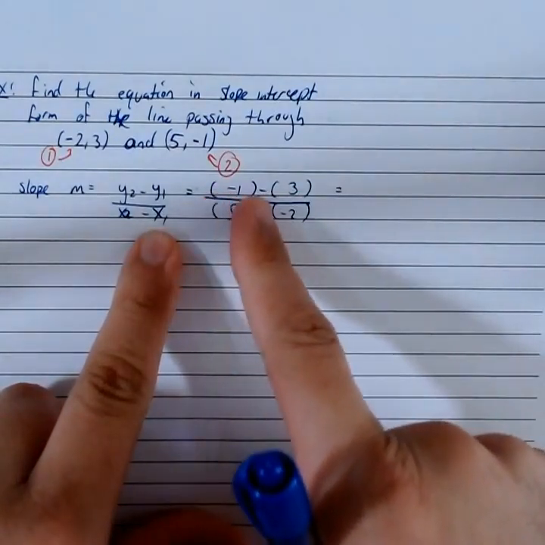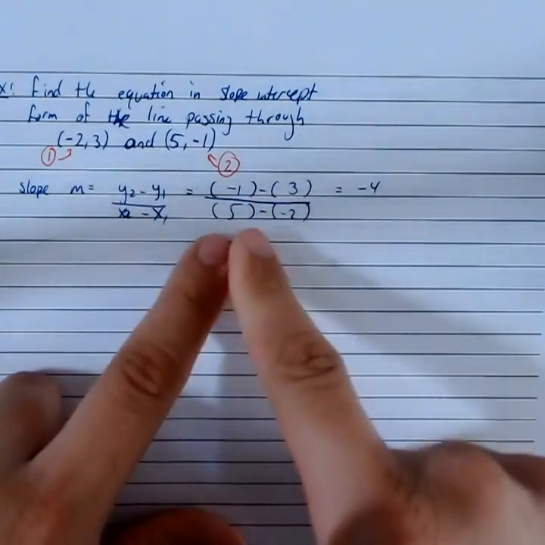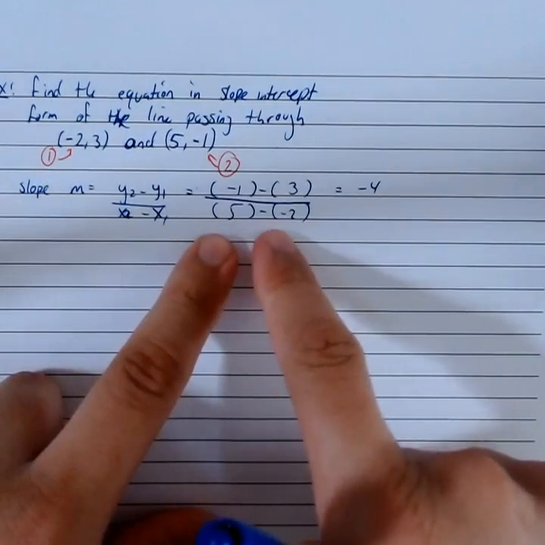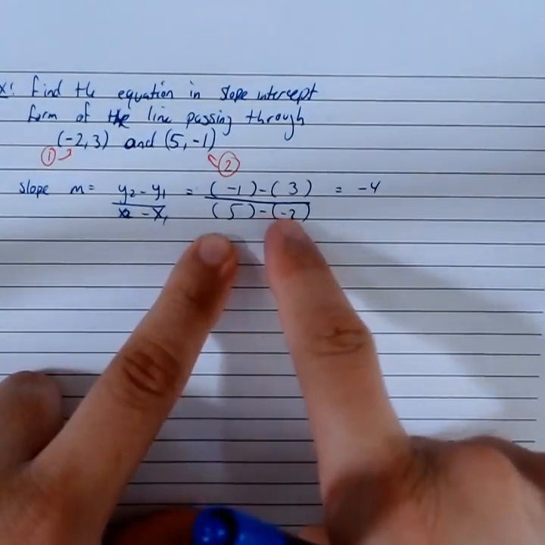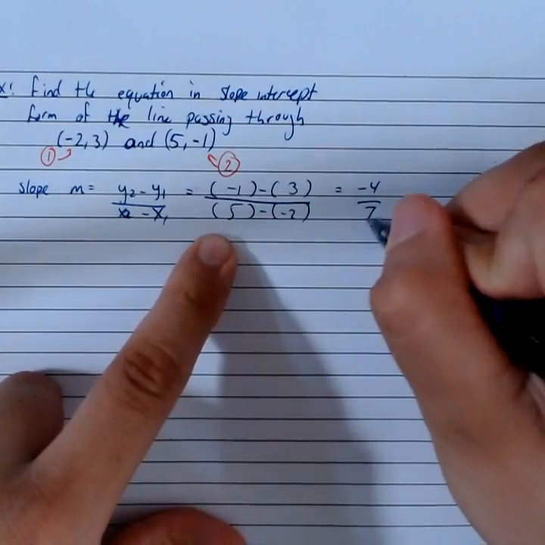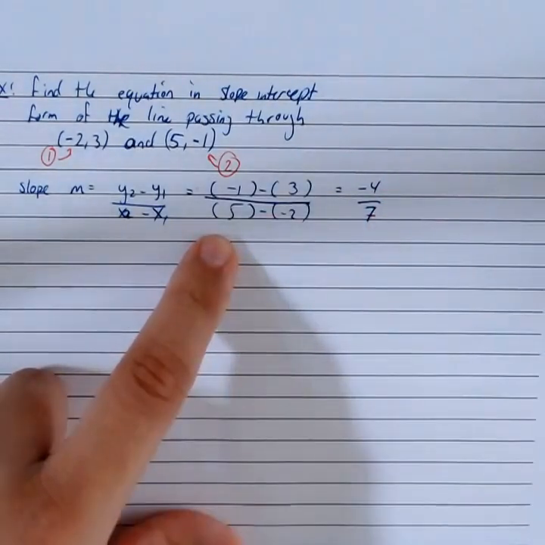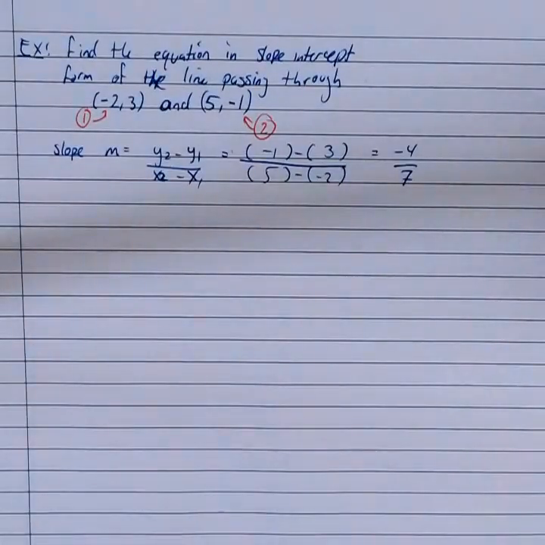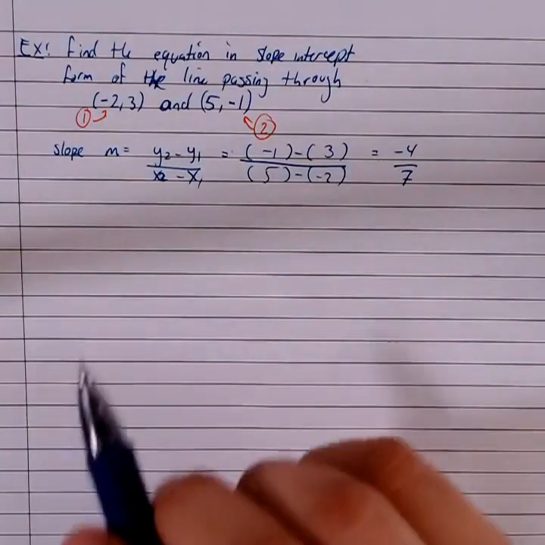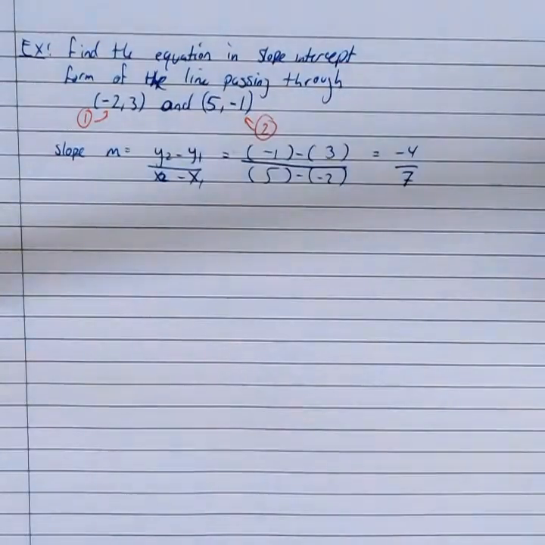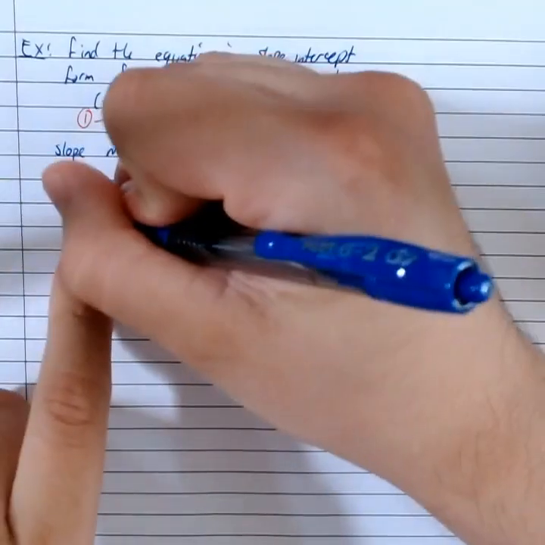Our numerator, negative 1 minus 3, is negative 4. 5 minus a minus, well, that means plus. So 5 plus 2 is going to be 7. So we have our slope. Now the question comes down to finding the equation of the line that has this slope and these points.